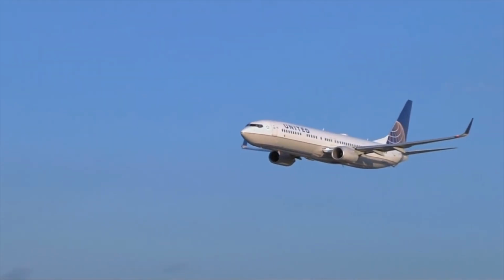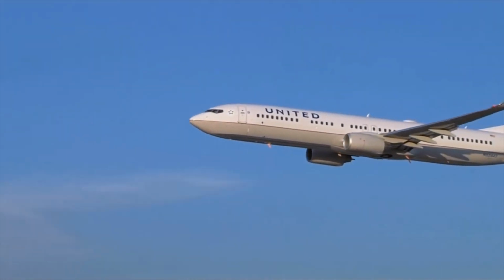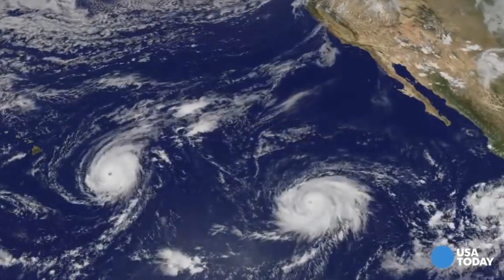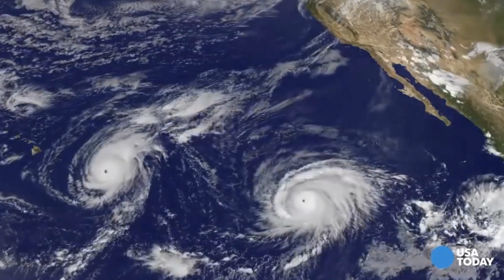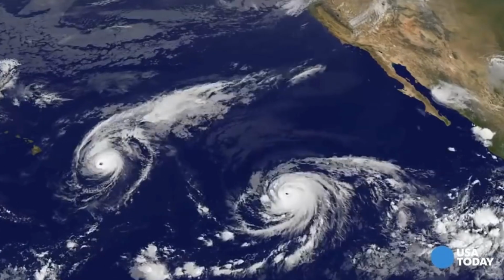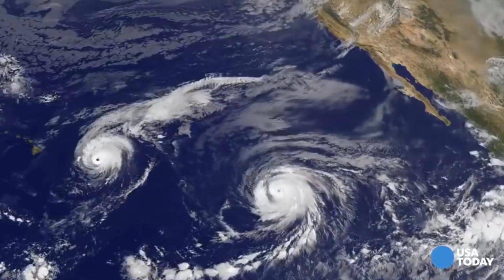Faster moving objects like planes and rockets are also influenced by the Coriolis effect. Pilots must take the Earth's rotation into consideration while charting flights over longer distances. Also, due to this Coriolis effect, hurricanes and storms swirl in anti-clockwise direction in the northern hemisphere and clockwise in the southern hemisphere. Now back to our initial question.